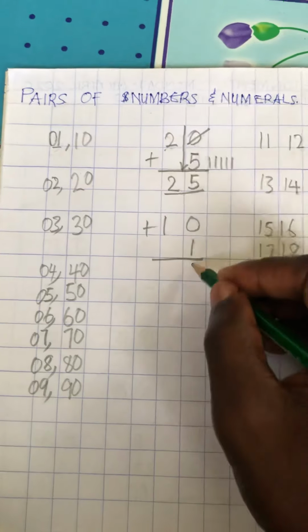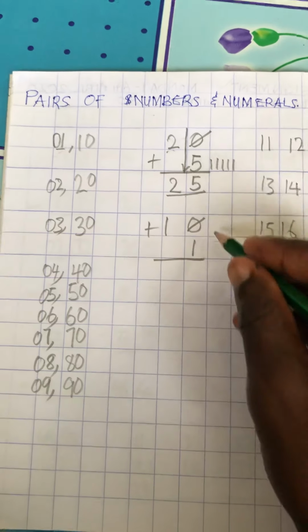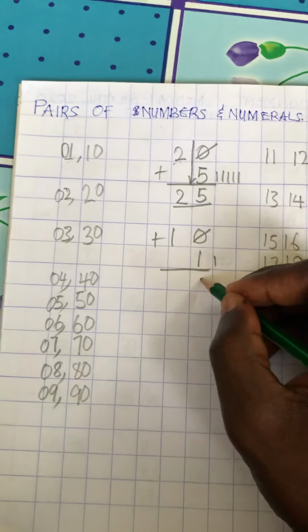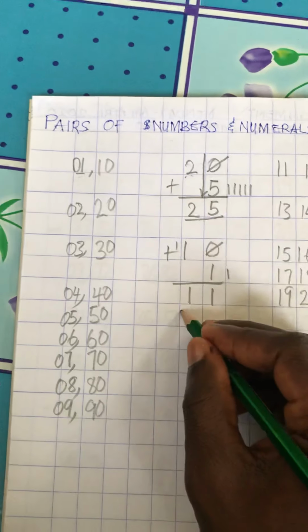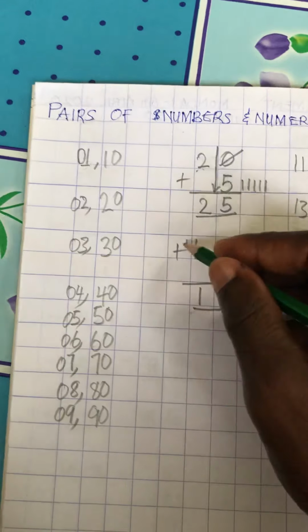So you draw the line, no number here. So you make what? 1 stroke, you write it. Here too, 1 stroke, you write it. That's how come we had 11. So it is 10 plus 1.